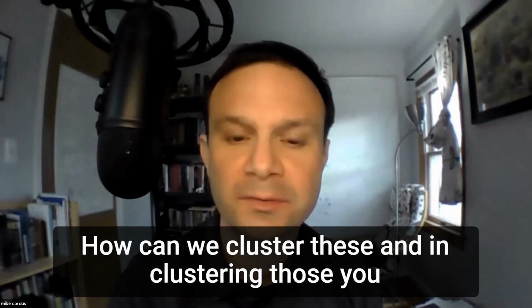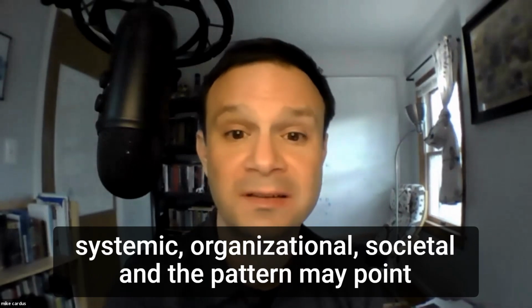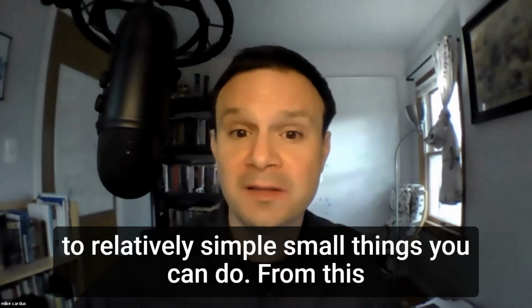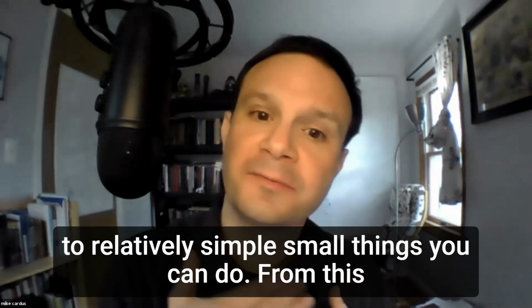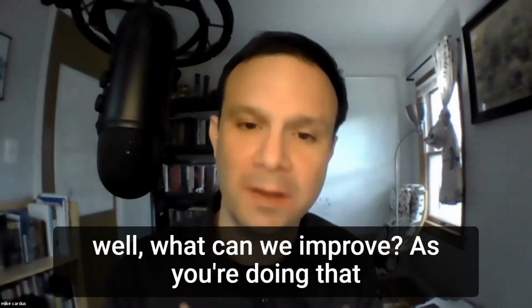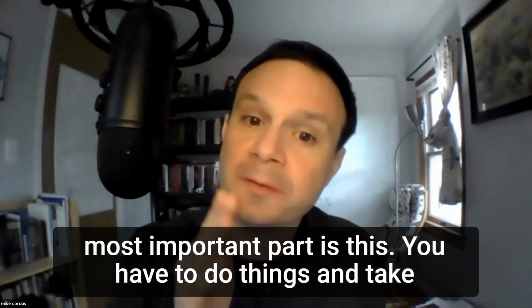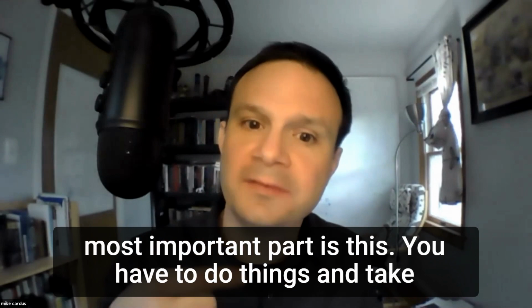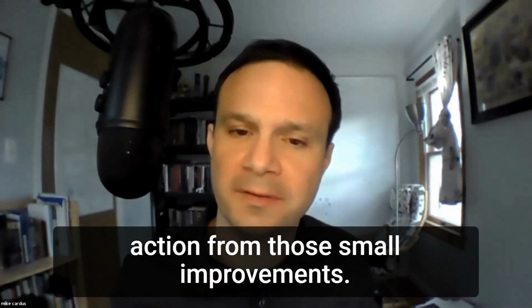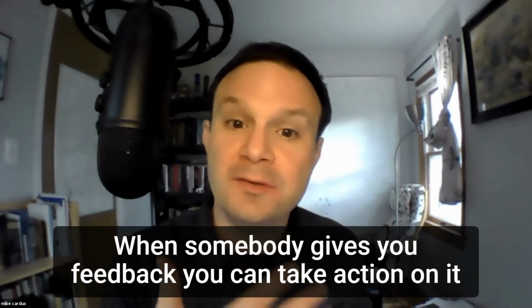And then from clustering those, you see a pattern. The pattern may point to a bigger issue, systemic, organizational, societal, or the pattern may point to relatively simple, small things you can do. And from this pattern, you're creating a cadence of saying, what was distinctive? What's working well? What can we improve? As you're doing that, people are sharing, identifying things to work on. The most important part is this: you have to take action on those small improvements. You've been given an idea. If you don't take any action on those small improvements, you will stop getting ideas from your team. When somebody gives you feedback, you can take action on it.